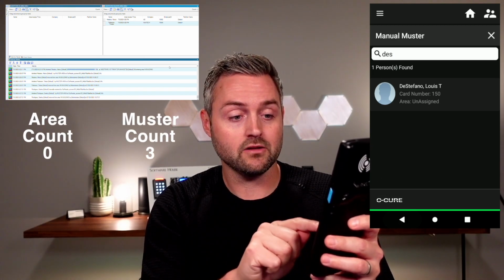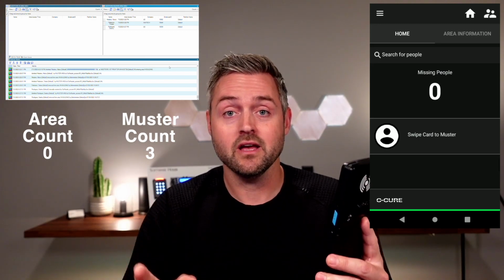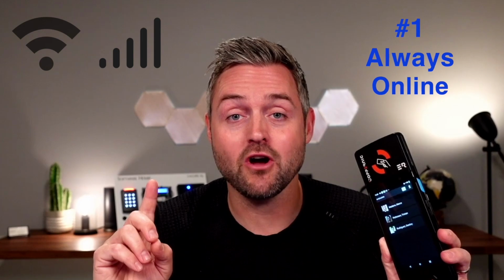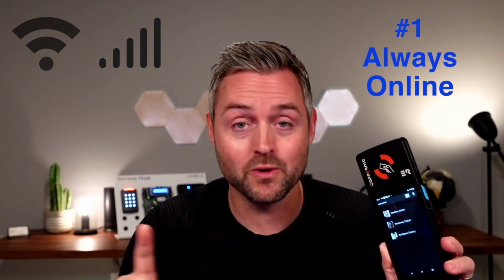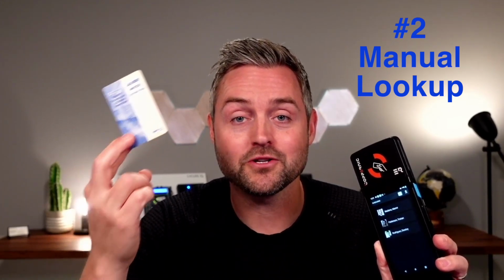And if I go back and look at my list, we no longer have anybody missing from the area, and it's synchronized with CCURE. There are 5 things I love about using this reader as a muster reader. Number 1, the fact that it's got Wi-Fi and cellular built in means that your team is always online, always coordinating with real-time information.